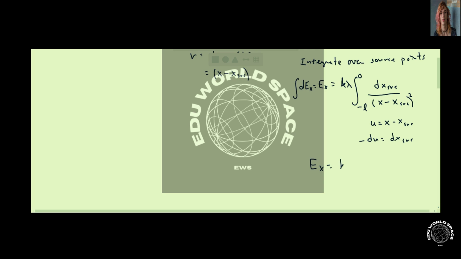So I'll just do that integral carefully to make sure I have it right. And then I have du times u to the minus 2. I know I'm being a little sloppy the way I write my integral. Maybe I should be a little bit more conventional.